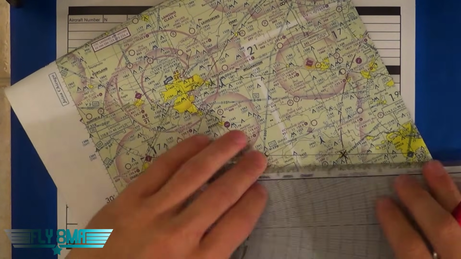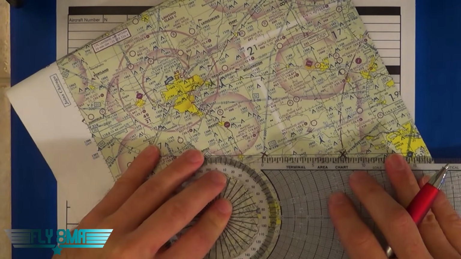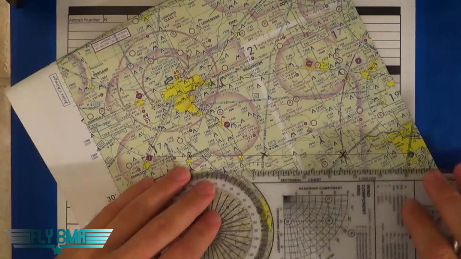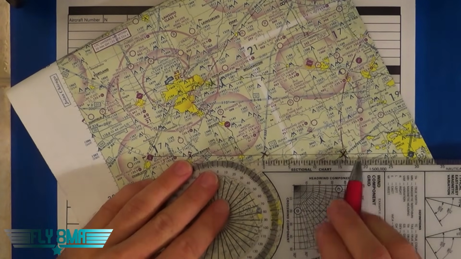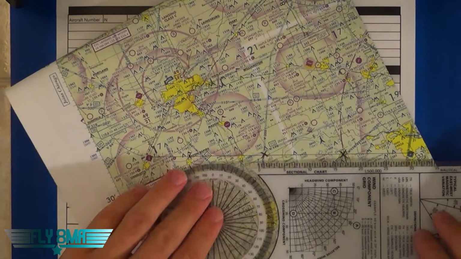We're choosing checkpoints about 10 to 15 miles apart, which is a pretty good distance. So that one, that's our terminal chart. On the sectional chart scale, that's about 15 miles out, so that's pretty good.